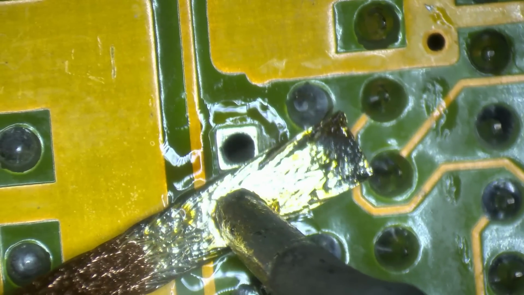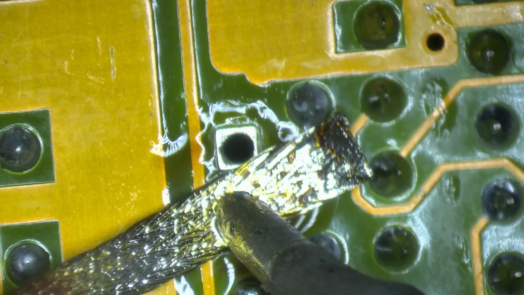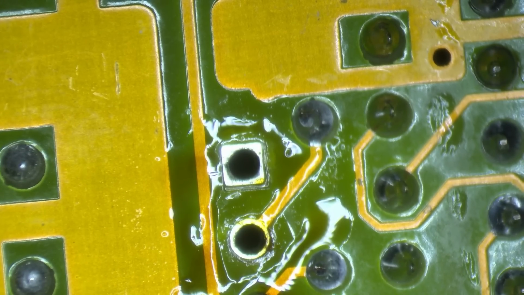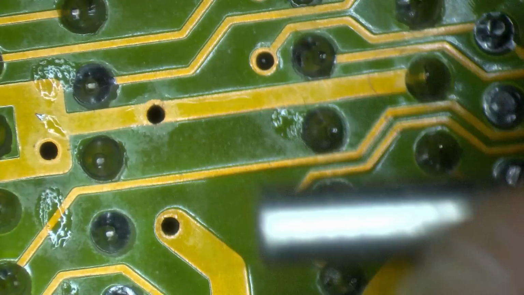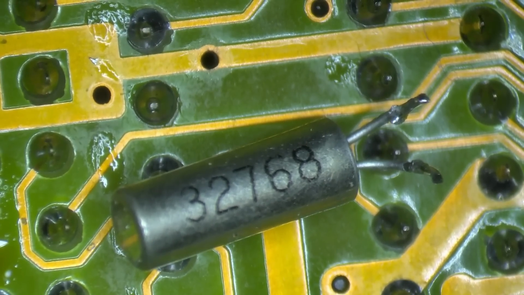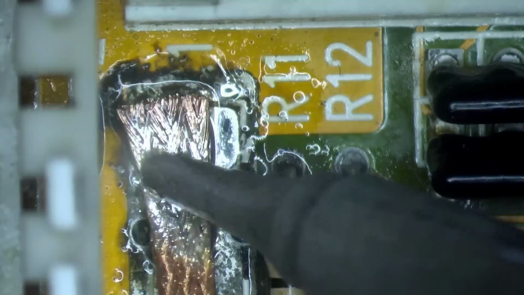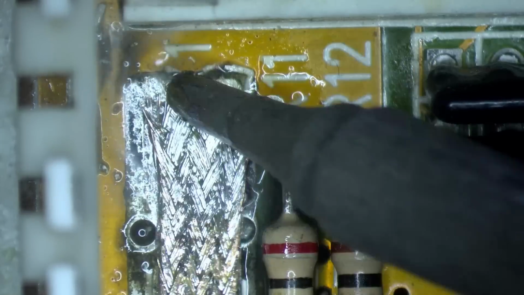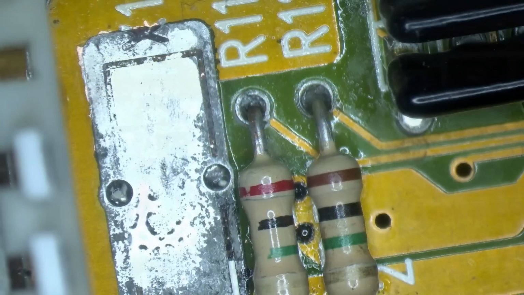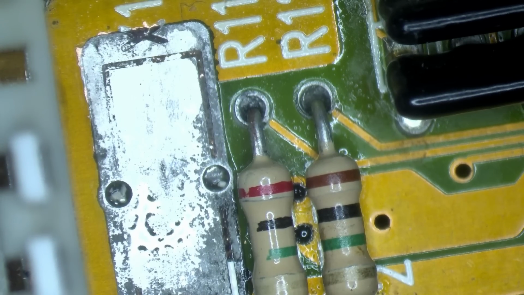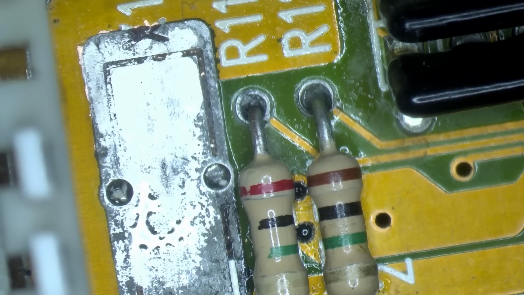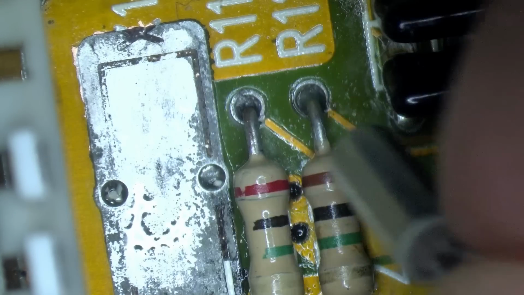So 1 and 2. And let's put our new crystal in there, which has the writing 32768. And now let's install our new crystal. I think this is the old one. Yes, this is the old one. I'm not going to keep this anyway. So here's our new one with the writing on it.